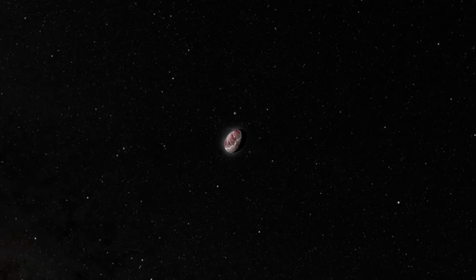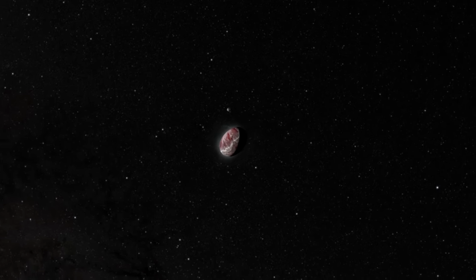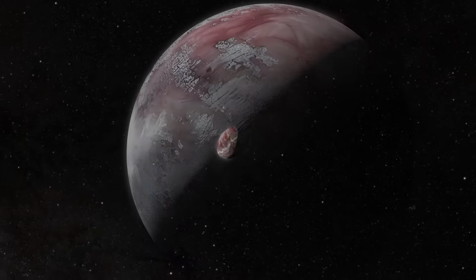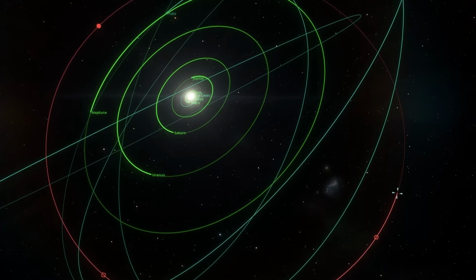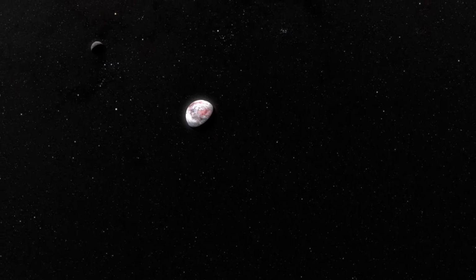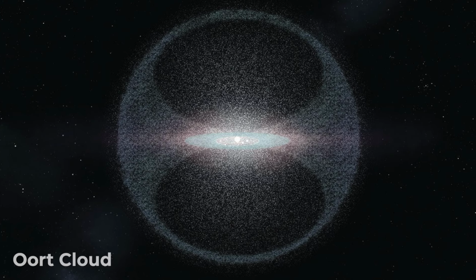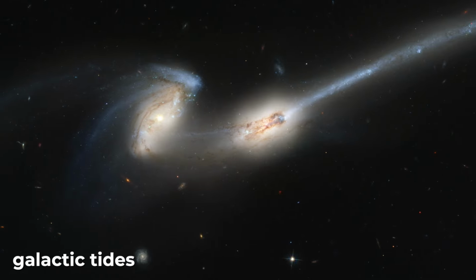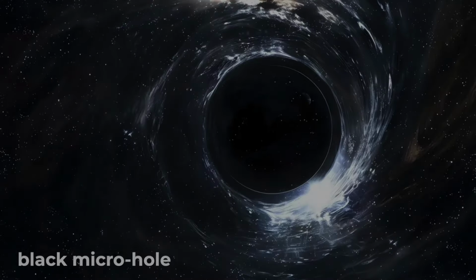There are alternative theories that attempt to explain the observed anomalies in the orbits of trans-Neptunian objects, TNOs, without the need for a hypothetical ninth planet. Although these theories are less popular, they offer intriguing and potentially explainable scenarios that take into account other factors, such as the Oort cloud, galactic tides, or even the possibility of a primordial black micro-hole.